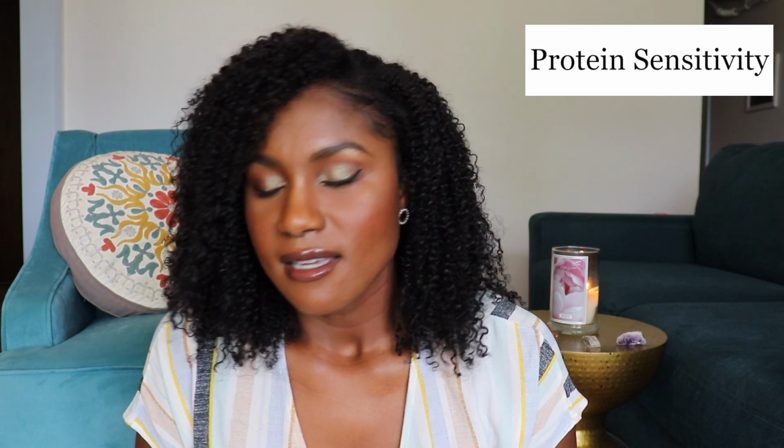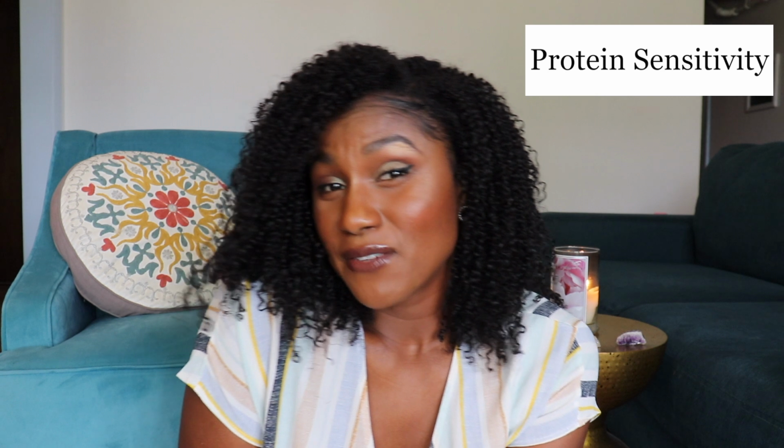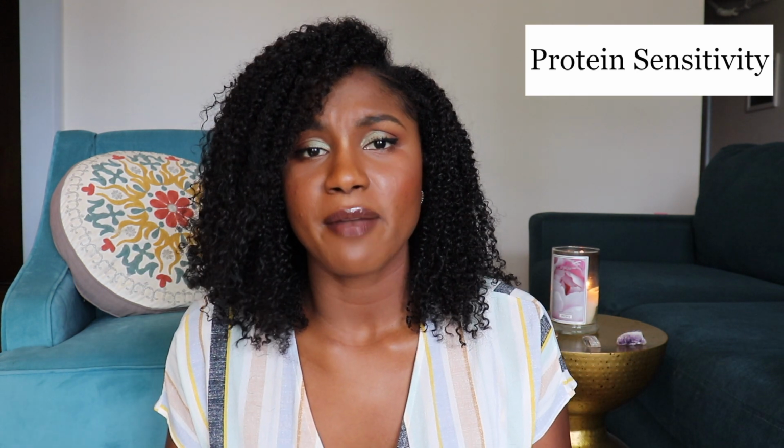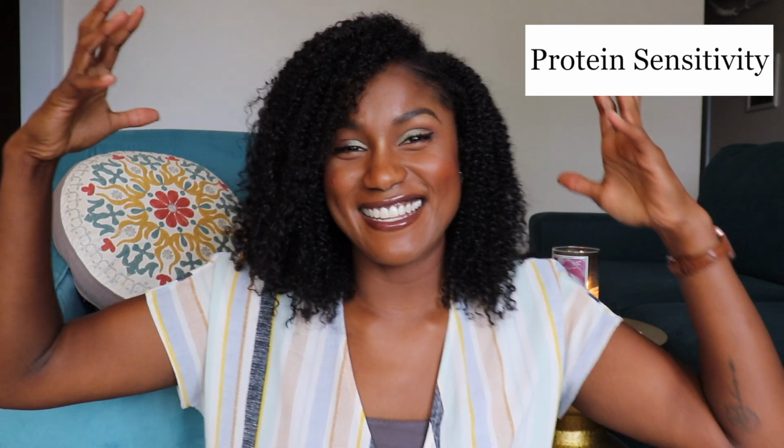I'll have to figure out what the name of it is. But when I do that treatment, I do it once every 2 months, month and a half, so 6 to 8 weeks, which is what I believe is recommended, and it makes my hair stiff, okay? You spray it and then you sit in the dryer, and my hair literally is frozen.